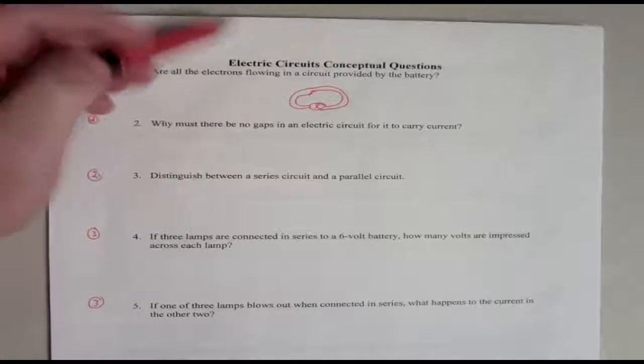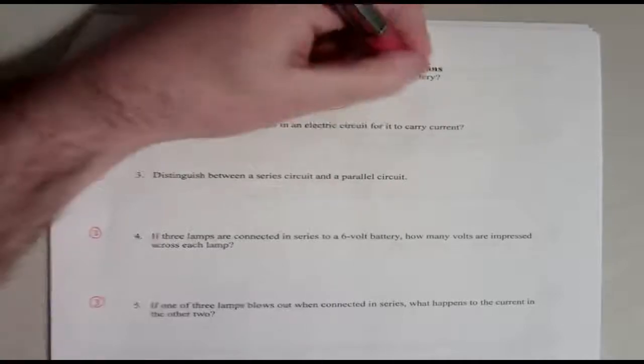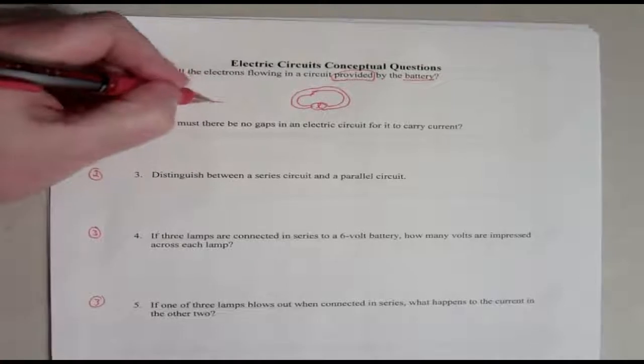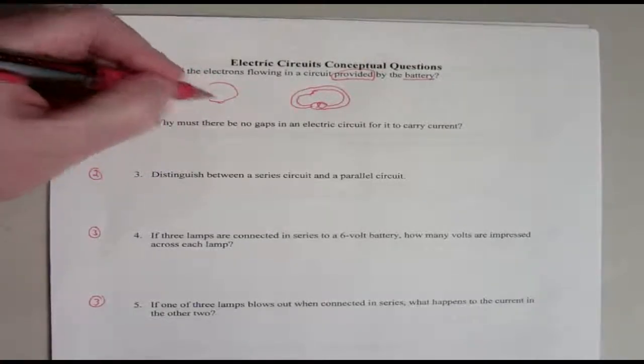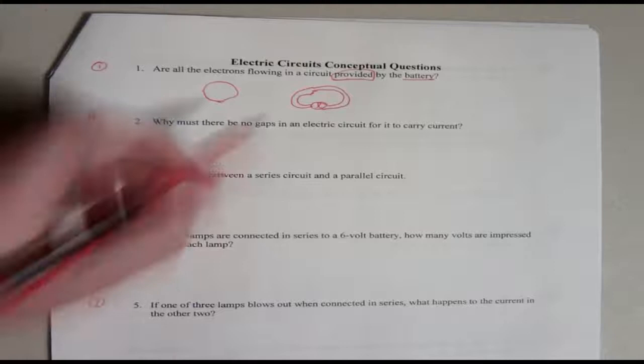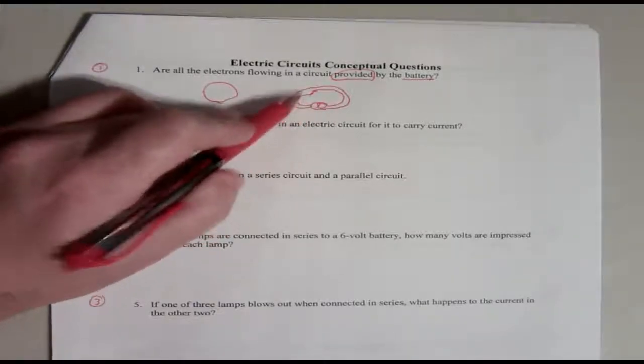So the question is, are all electrons provided by the battery? Well, the answer is no for this. All the battery does is move the electrons that are already there. If we have a wire, a copper wire, there's already electrons in the copper wire. There's already electrons in the battery. The battery just provides a means to move the electrons, right? Just keeps the electrons flowing. Just like water in a pipe in a closed system, water's all the way throughout the pipe. The pump just moves the water.